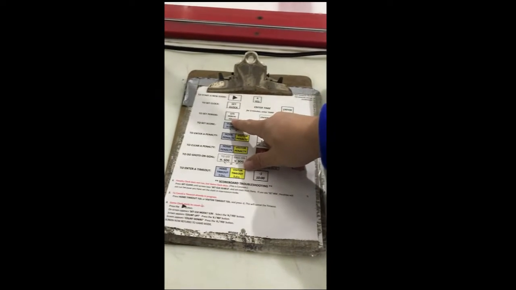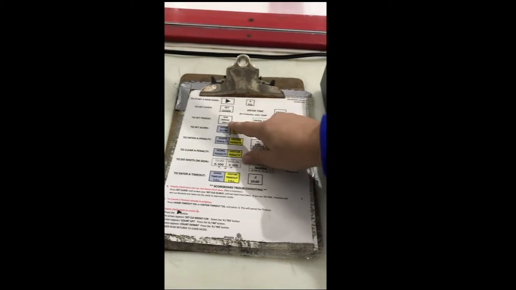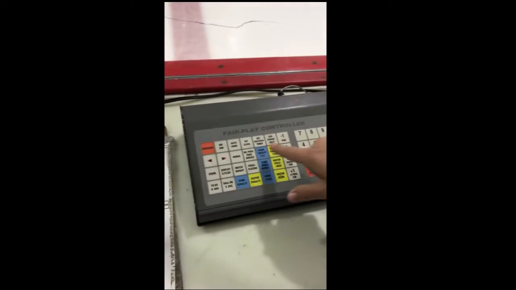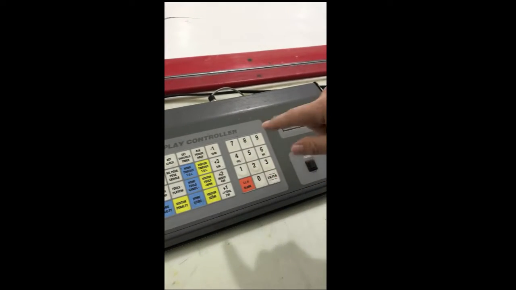To set the quarter period half, it should be all set when the game starts, when we start a new game, but just when we go to do the second period, you just put that plus a 2 and enter. And now you got period 2.